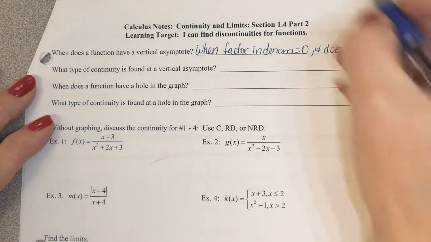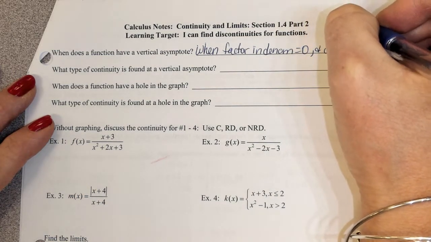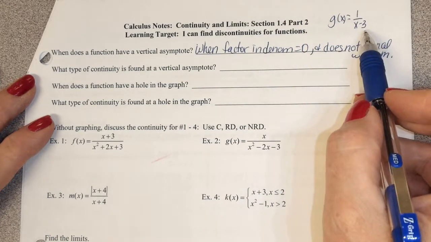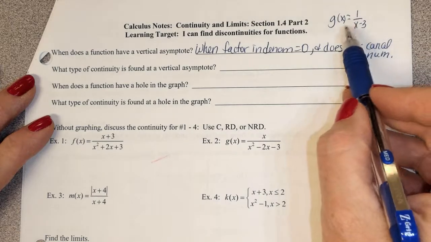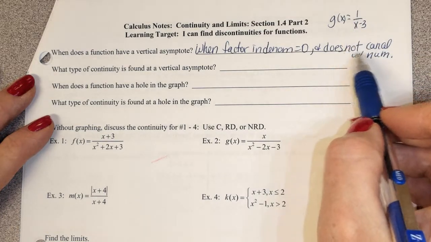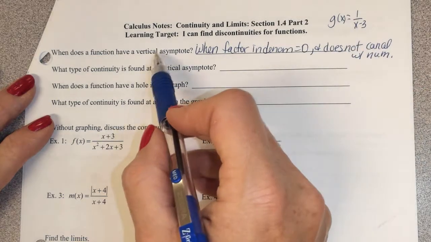So in our warm-ups, we had this function, g of x equals 1 over x minus 3. That's the perfect example of when we get a vertical asymptote. This factor equals 0 when x is 3, and then it does not cancel with the numerator, so therefore at x equals 3, we're going to have a vertical asymptote.